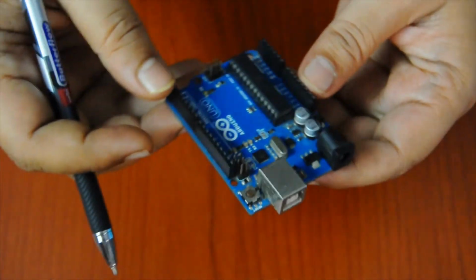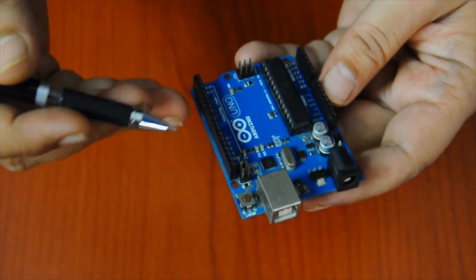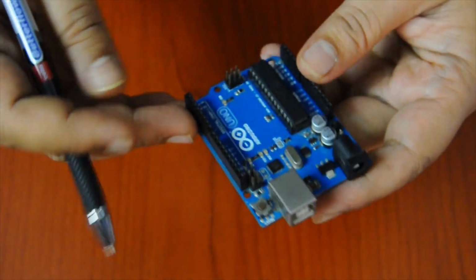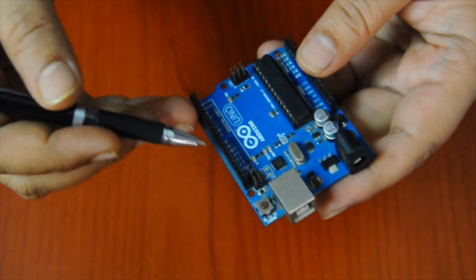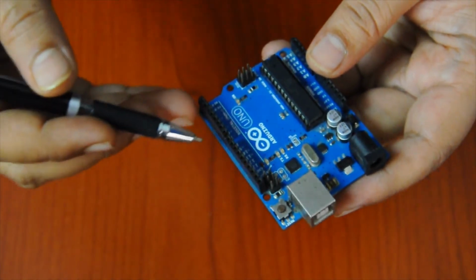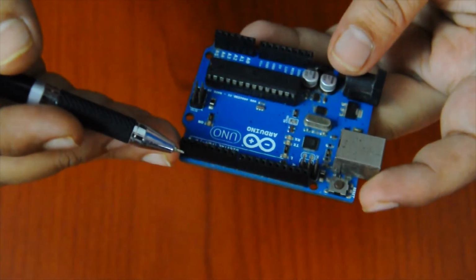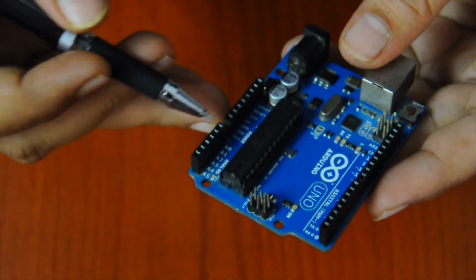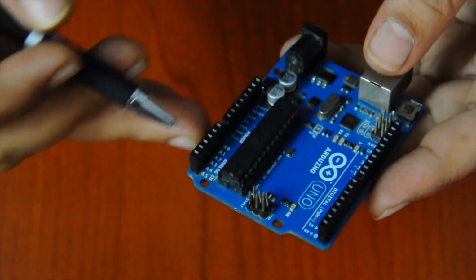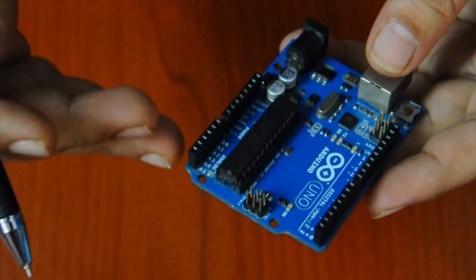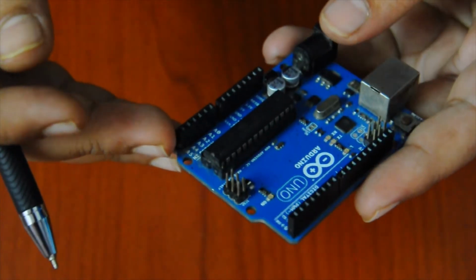And it has digital input output and analog input and output. There are 13 pins that you can use as digital pins, and they can be used as input and as output. And there are 6 analog pins, and these analog pins can also be used as input and output.